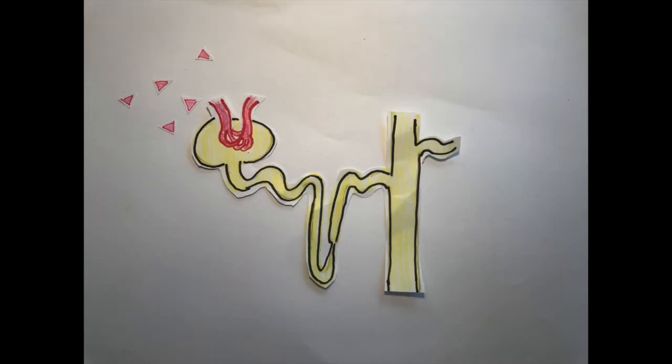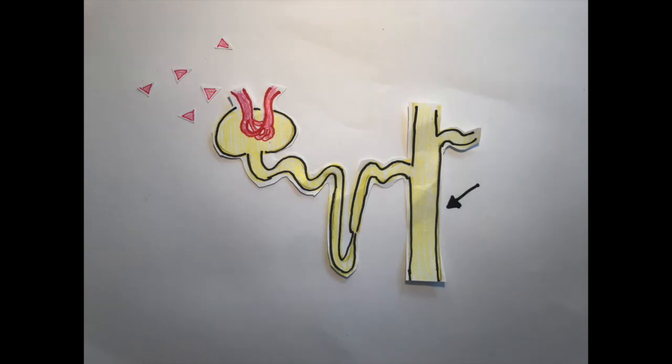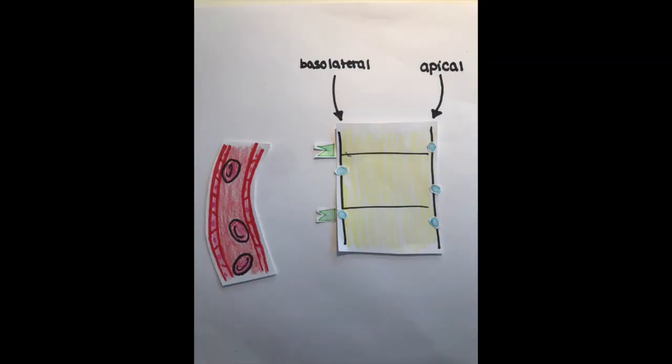The part of the kidney that ADH acts on is the collecting duct. ADH binds onto V2 receptors, which are located on the basolateral membrane of the duct. In the diagram, the V2 receptors are green. Both the basolateral and apical membrane already contain aquaporins, which in the diagram are blue.